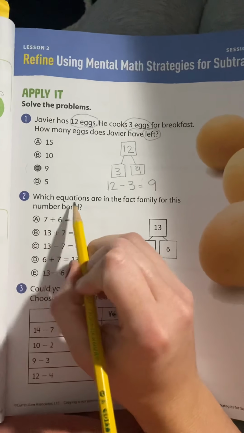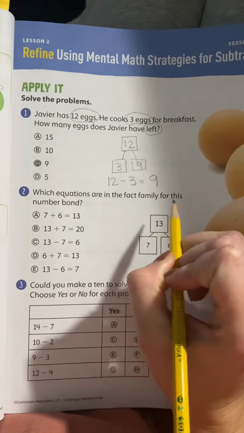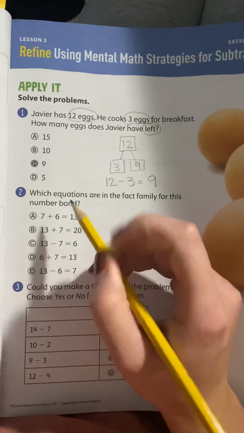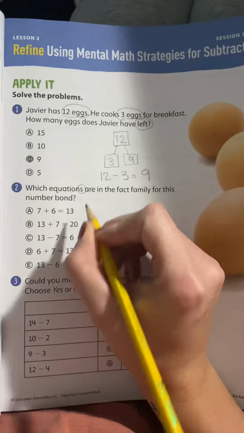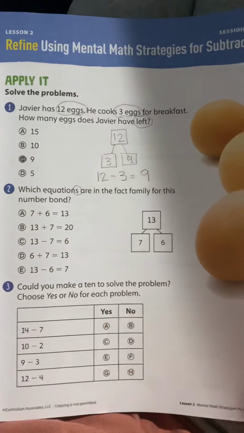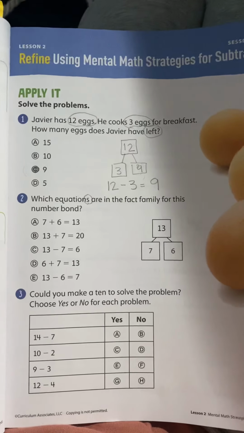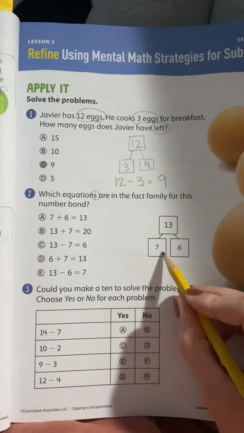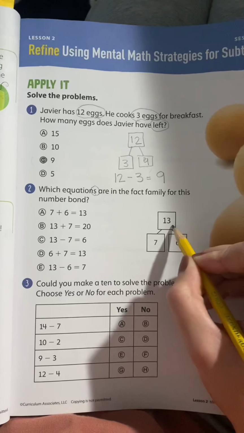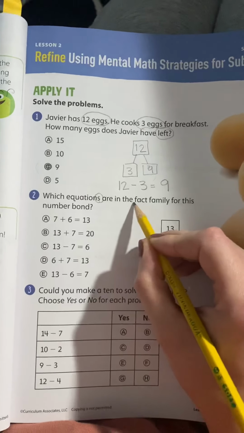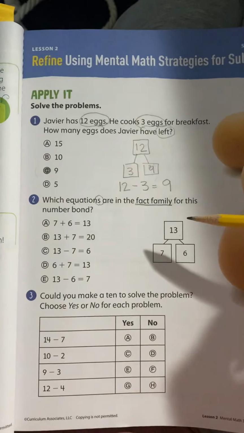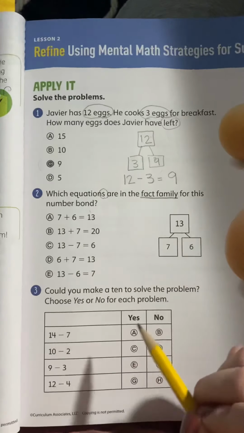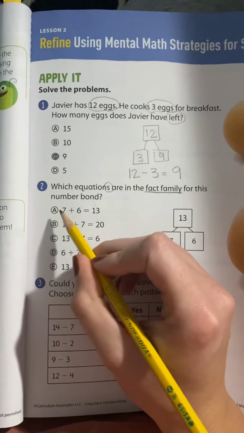Number 2, which equations are in the fact family for this number bond? So I'm going to look at this key little part right here, which equation. So that means I might have more than one answer. They went ahead and filled out our number bond for us. They said 7 plus 6 equals 13. So our key words here are fact family. We're going to see which equation matches our fact family. So let's look at number A.